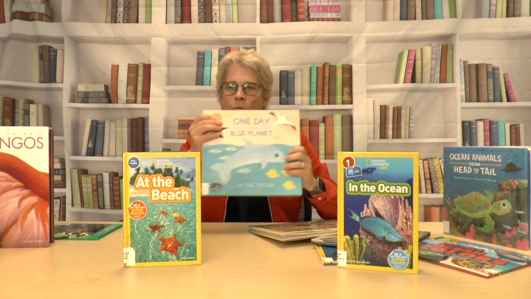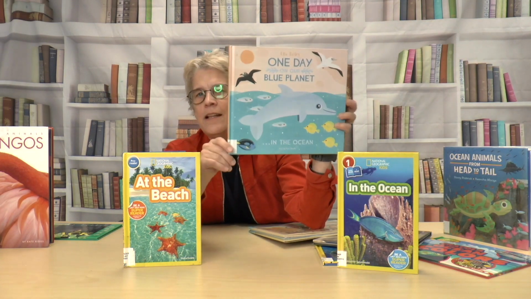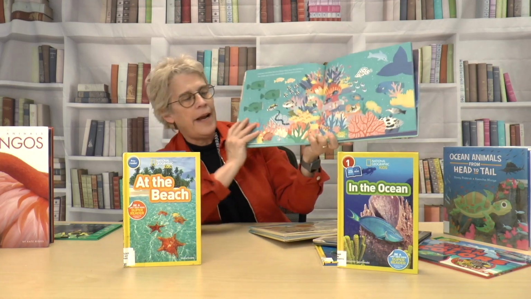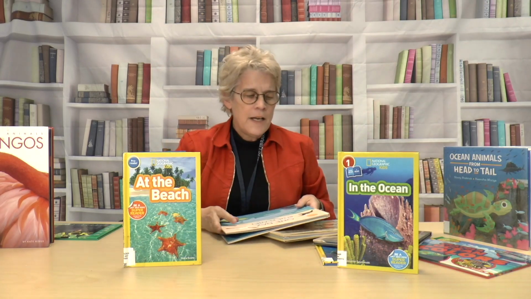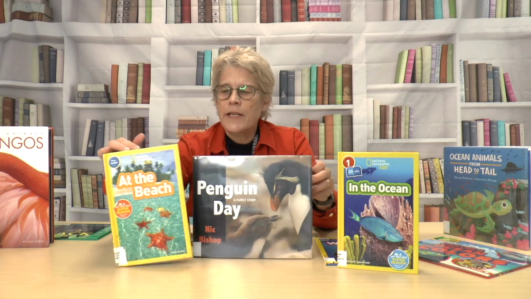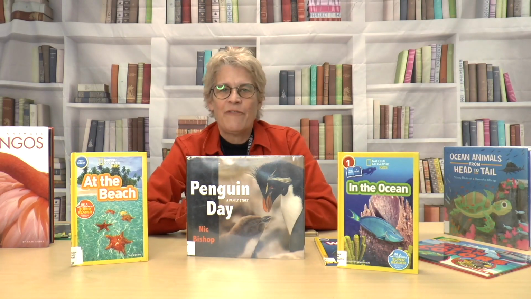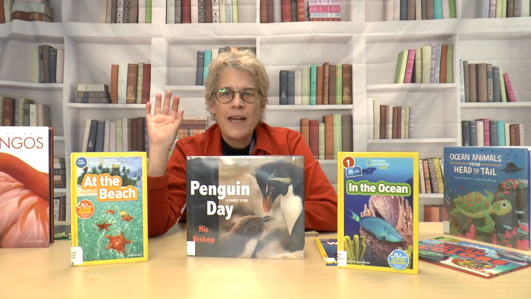So, and one more, this one is called One Day on Our Blue Planet in the Ocean. So, here's another one that's drawings. Oh my gosh, look how beautiful. So it's kind of fun. Sometimes you find a book that has photographs, and sometimes you find a book that has drawings, but you're always going to find a book that's just right for you at the Kansas City Public Library. Happy reading! Bye-bye.